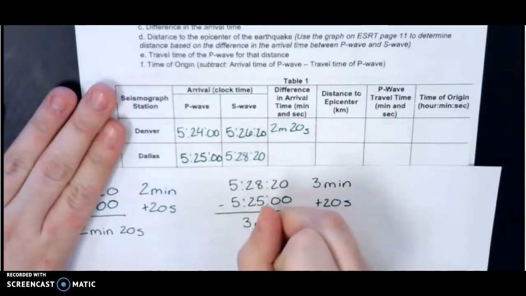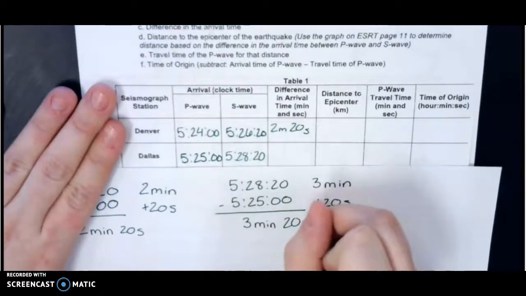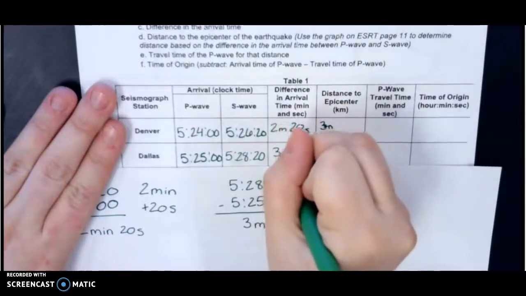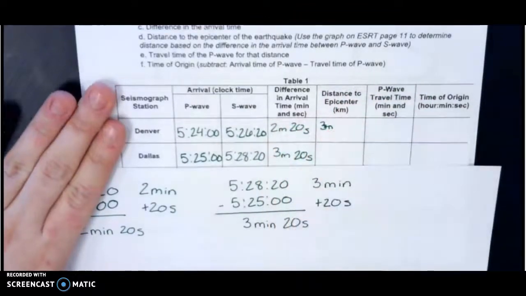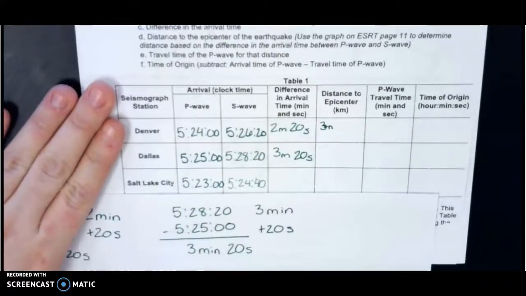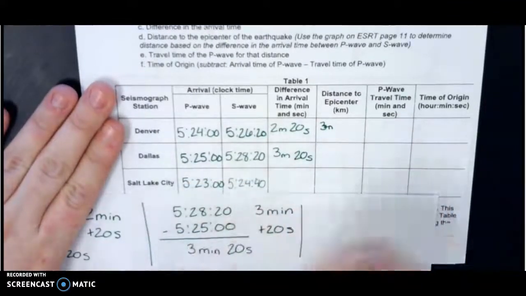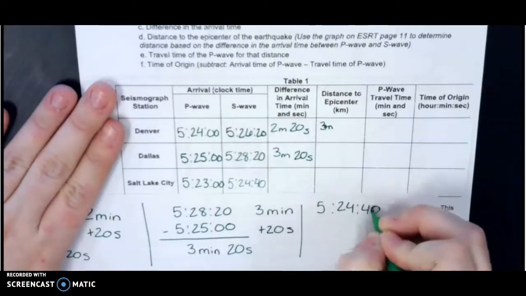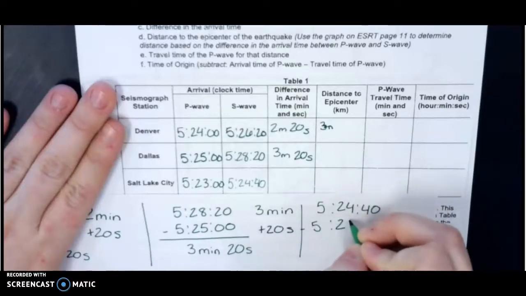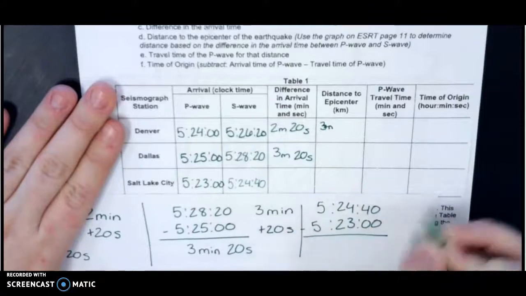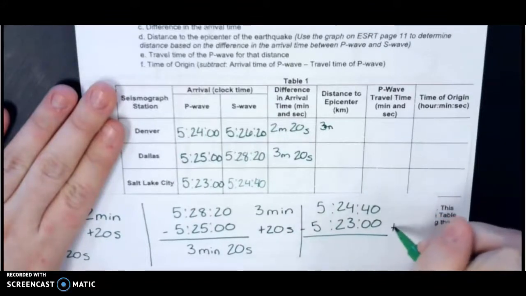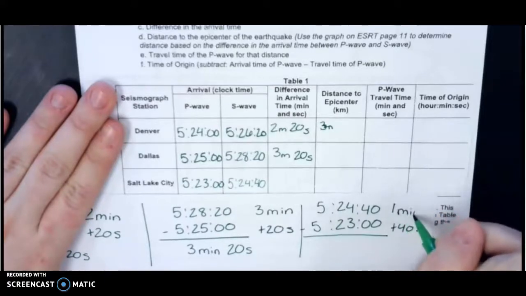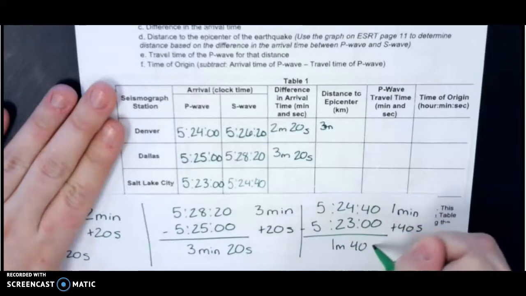So our difference here is 3 minutes and 20 seconds. And then last but not least, we have Salt Lake City. Our S wave is 5:24:40, and our P wave is 5:23:00. This time it's going to be 40 minus 0, which is 40 seconds. And then this is 1 minute. So our difference is 1 minute, 40 seconds.